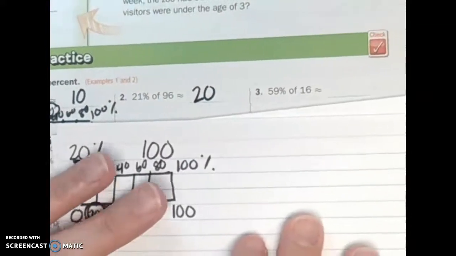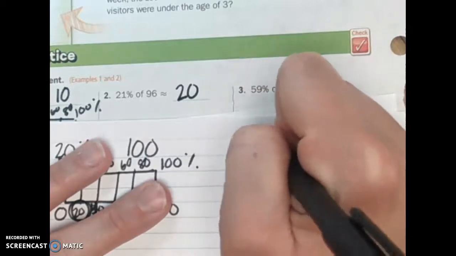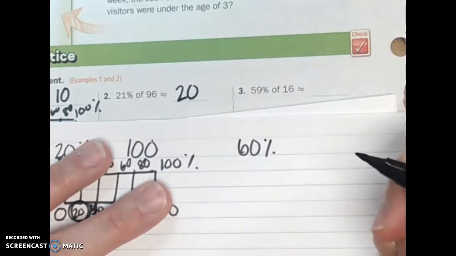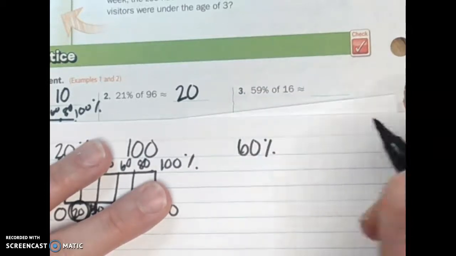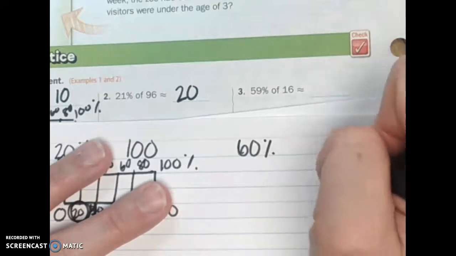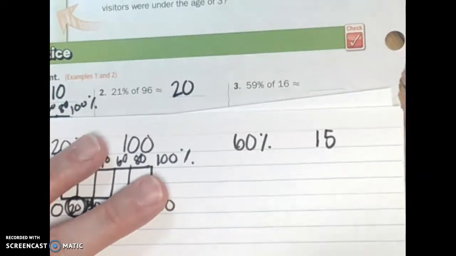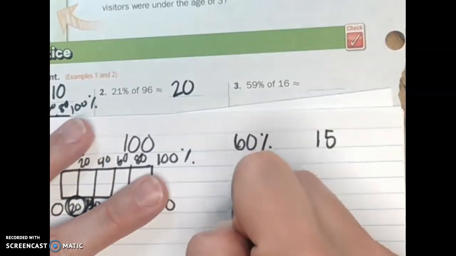This next one, 59%. I'm going to change that to 60%. And 16, you could go either way here, changing it to 15 or 20. I'm going to go with 15. You could have went with 20 and it would have been fine. I'm going to draw my bar.